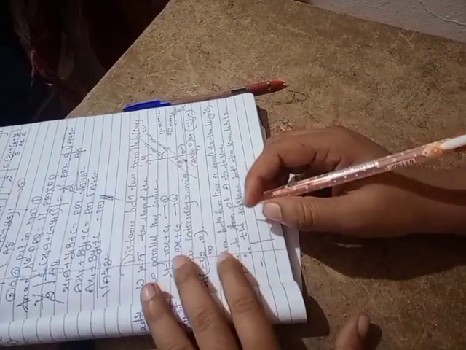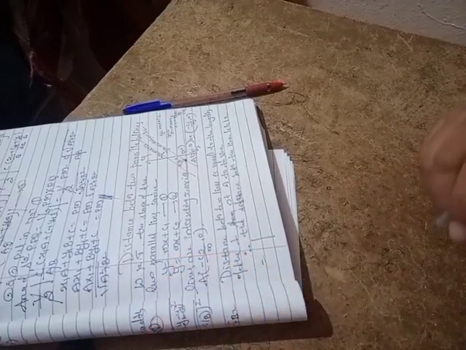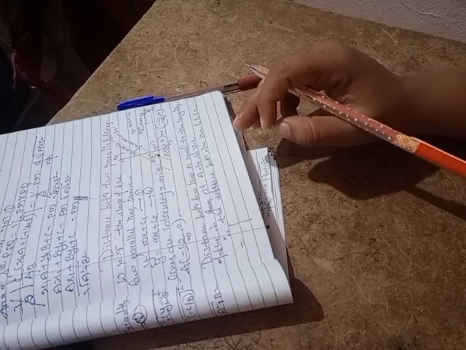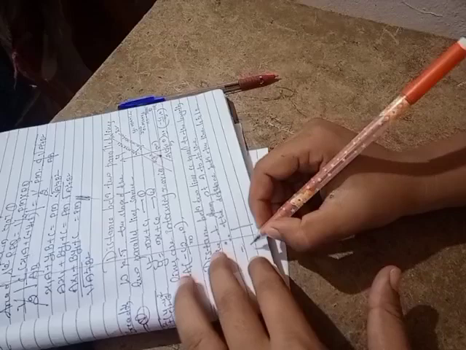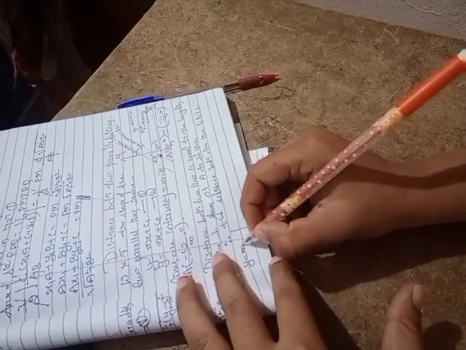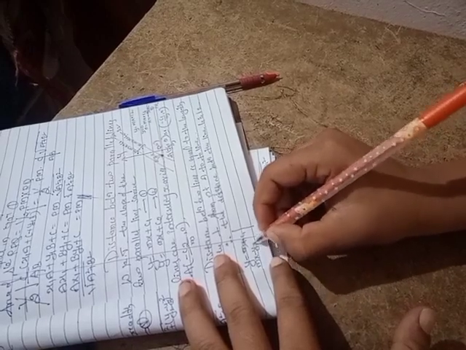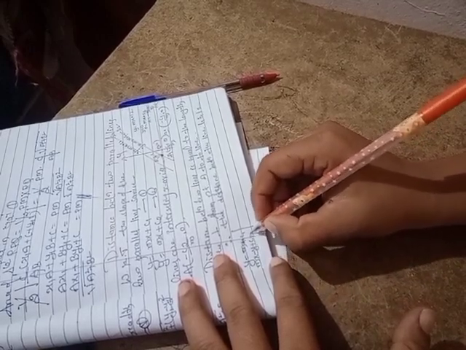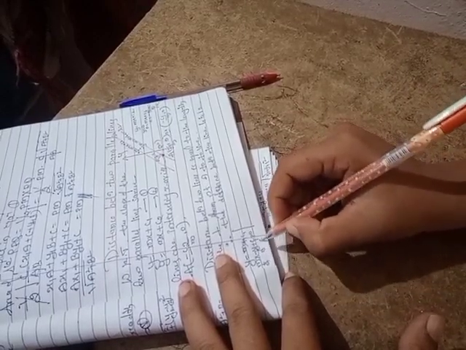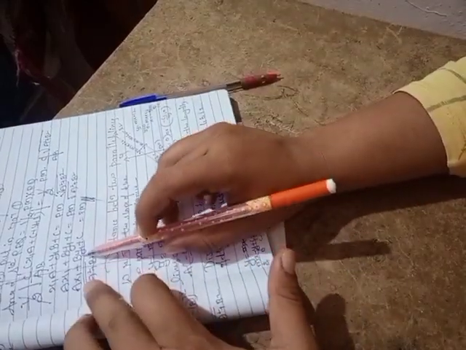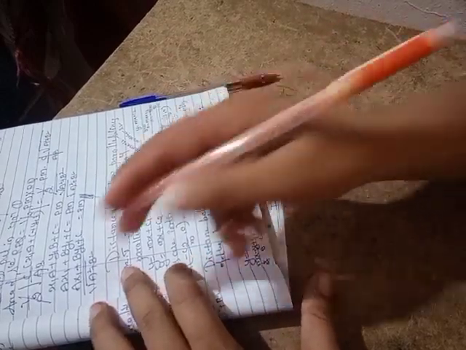So lines L1 and L2. The equation y = mx + c can be written as mx - y + c1 = 0. So the coefficient of x is a, of y is b, and the constant is c. You already know the formula |ax1 + by1 + c| divided by the square root of a squared plus b squared. So put the values here.